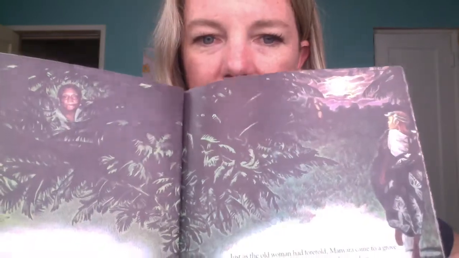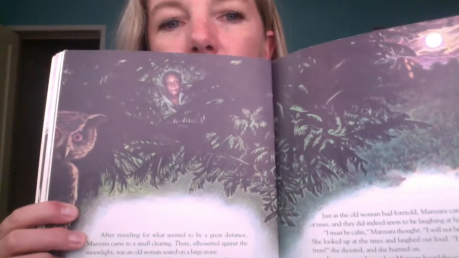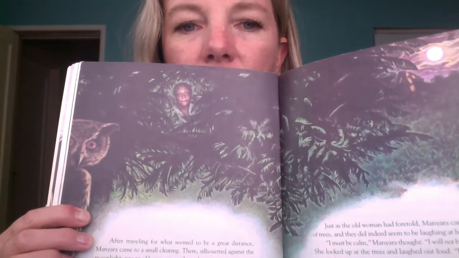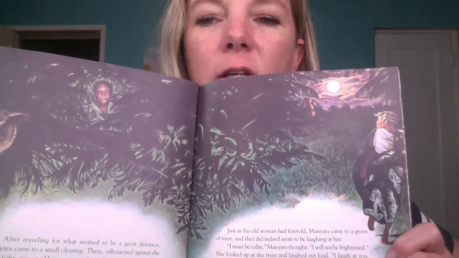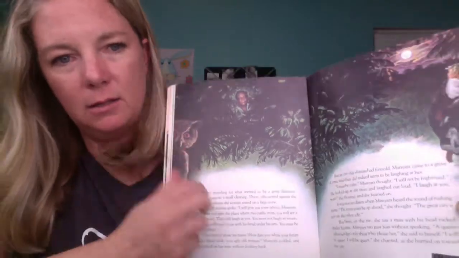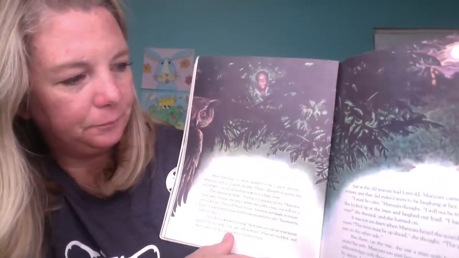She's not being very kind, is she? So there's the old woman in the trees, trying to give her some advice. And there she is, rushing along, trying to get to the city.